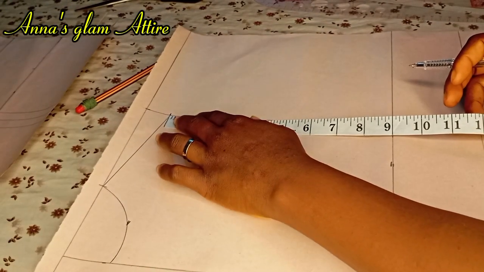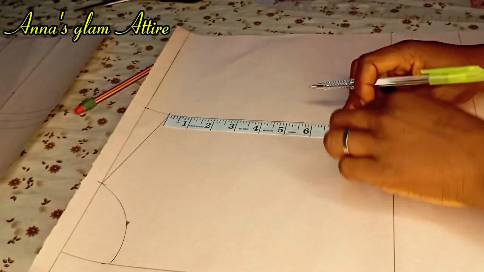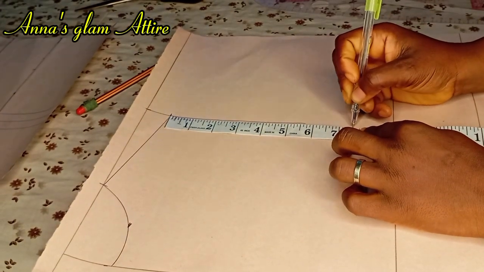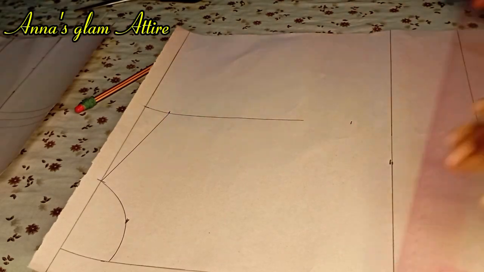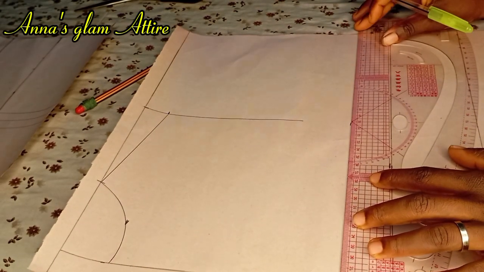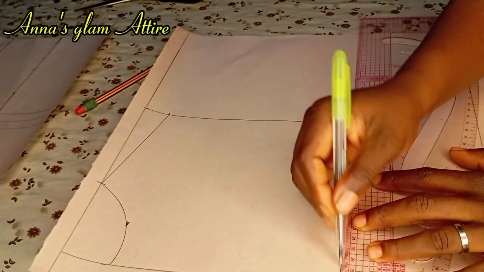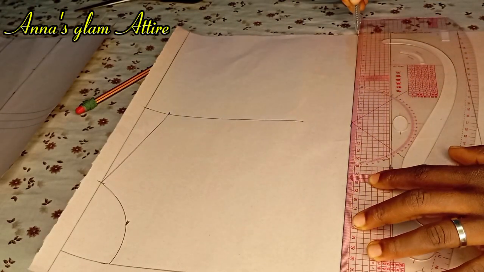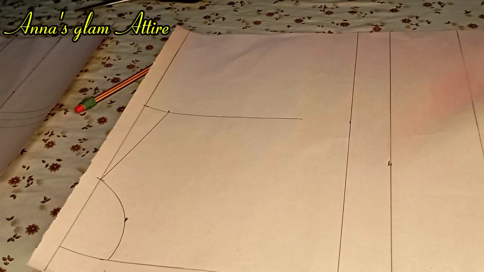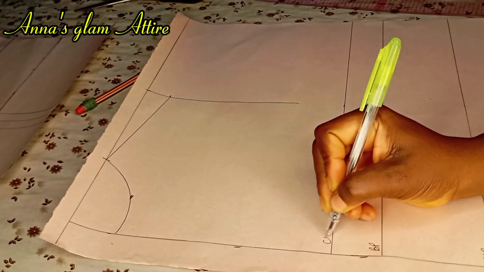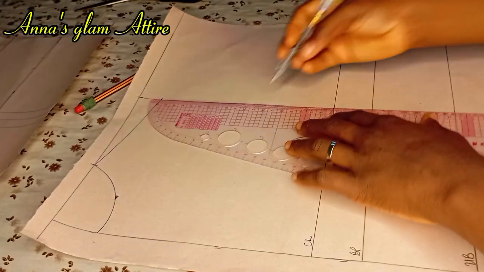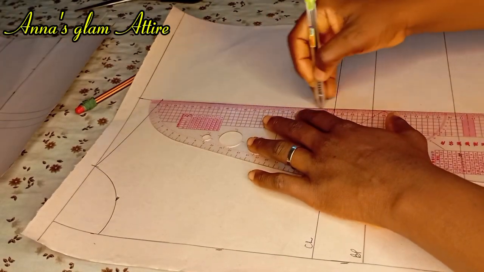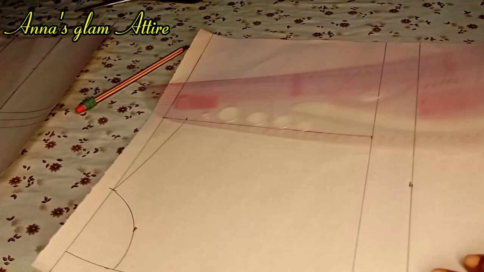So the next thing I'm going to do now is to mark my chest line, and my chest line is 7.5. If you are confused on how we got our chest line, it is the bust measurement divided by 6, then plus 1.5 inches. Then I'll mark my chest line. So the next thing I'm going to do now, after labeling it, is to bring down that shoulder line to meet with the chest line and then give it a curve.